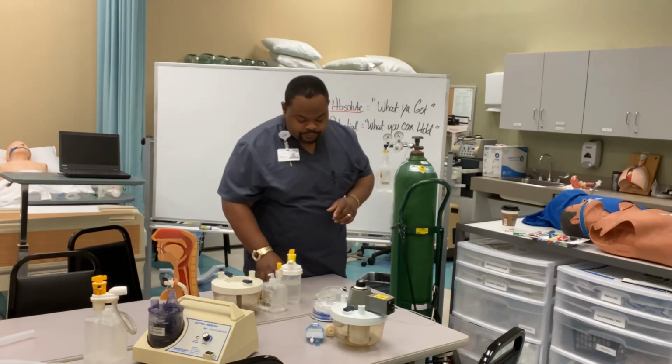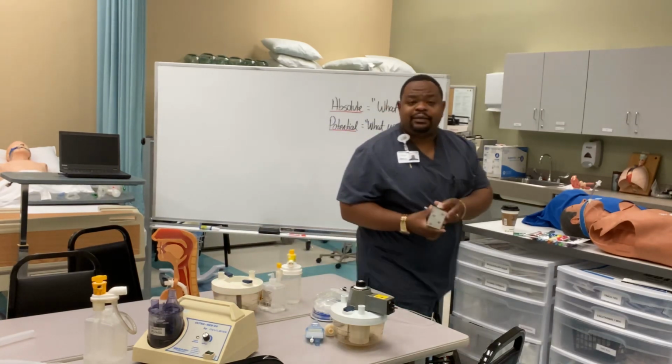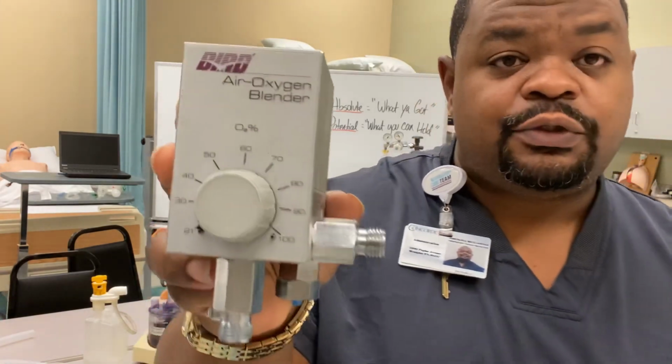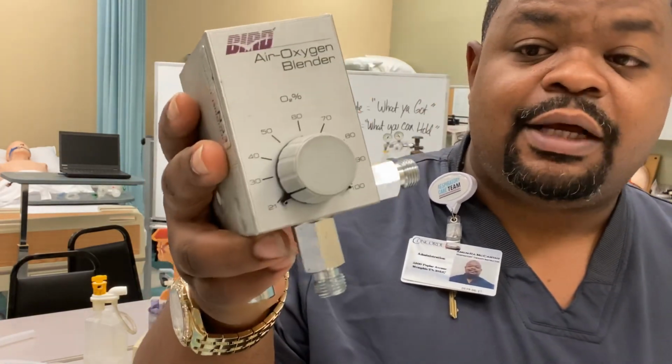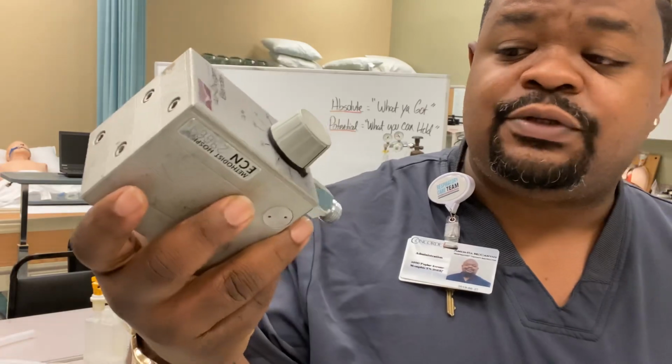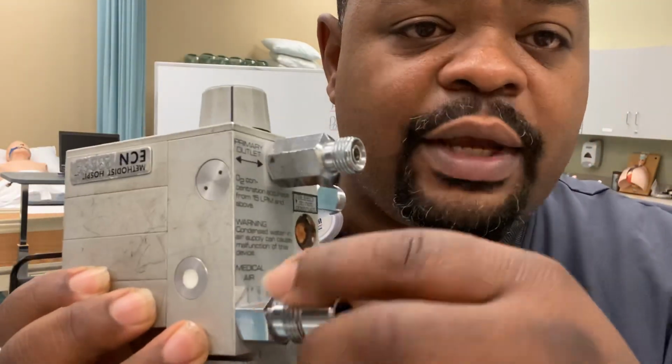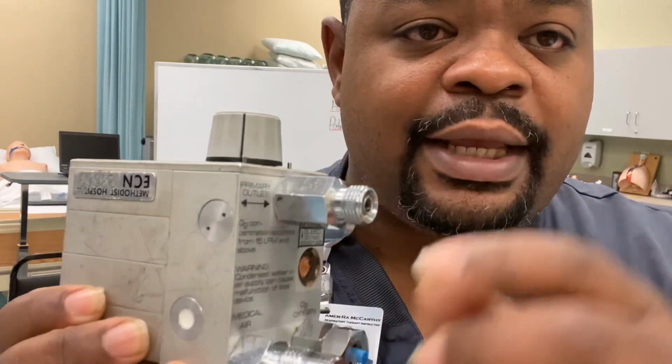Now, I spoke about the blender the other day. I just wanted to show you what a blender is. If I have an oxygen source and I want to control the FiO2, I can just simply hook this up to O2 and to air, right? See how this one looks? This is always the air system, right? And this is the oxygen system. I would hook up, I'm sorry, this is the DISS over here. This will be the oxygen side.